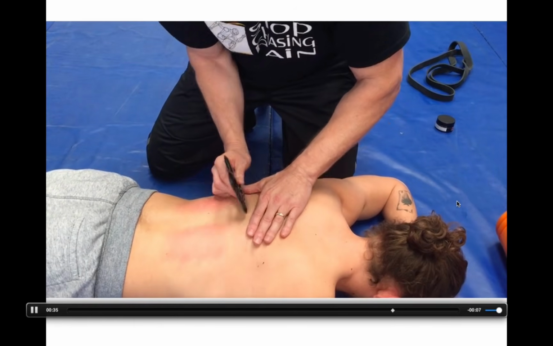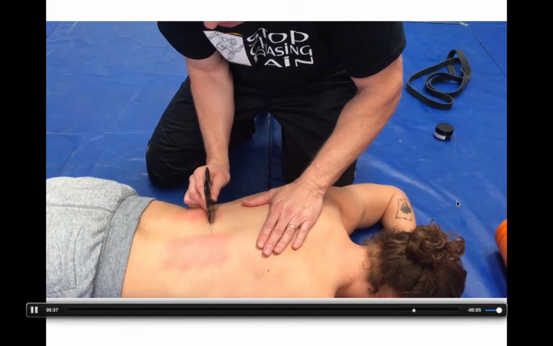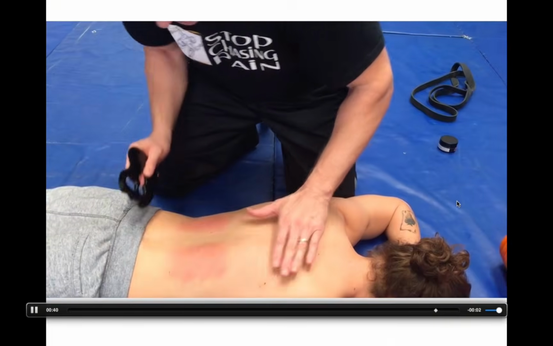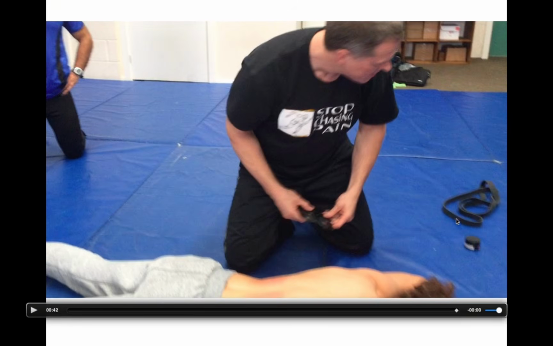Busy lumbar paraspinal. This guy is like, hey, I don't need to be here. I'm gone. All right. So that's release 1.